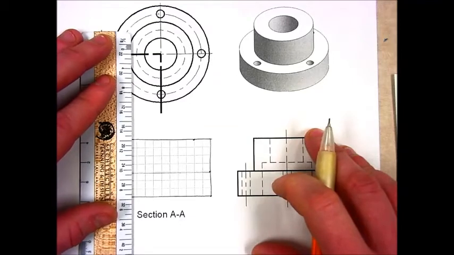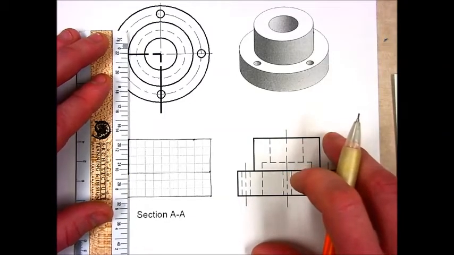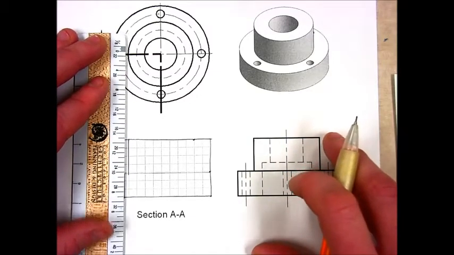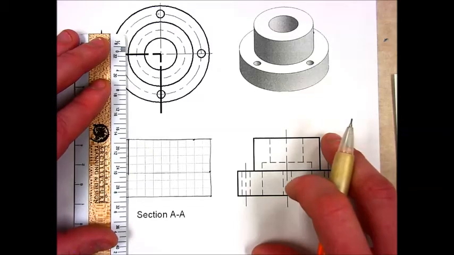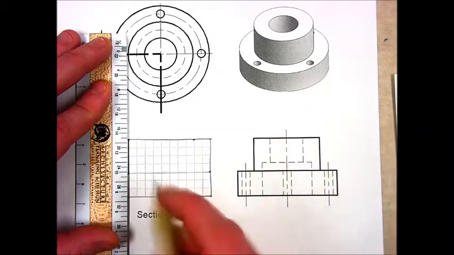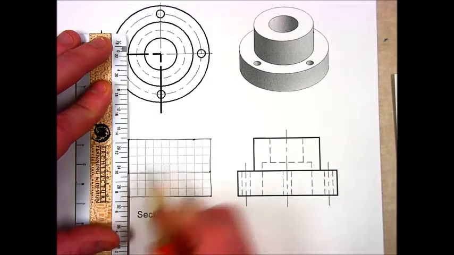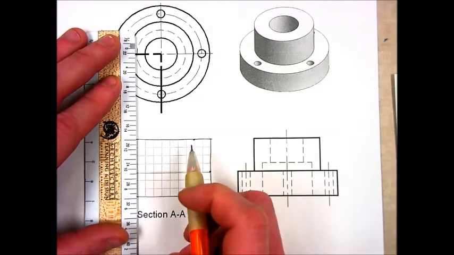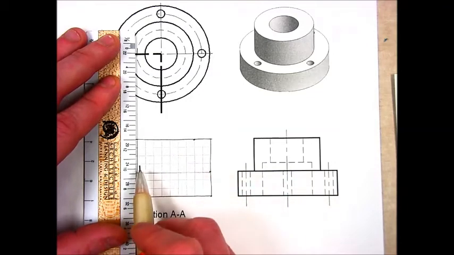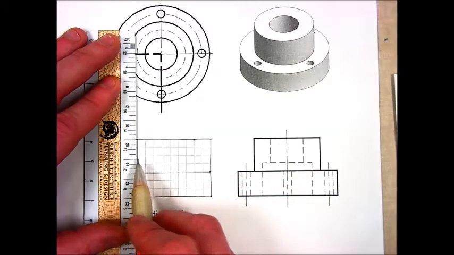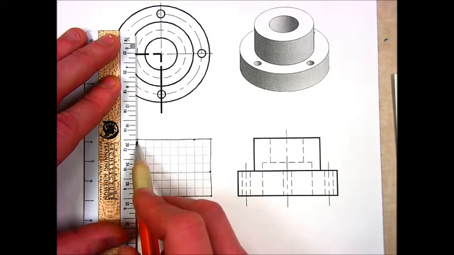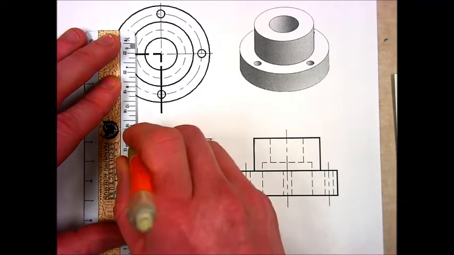Next thing I run into is this hidden line. This hidden line right here, and I can go ahead and sketch that line in. Draw it as solid.